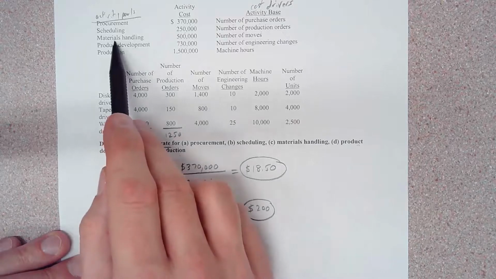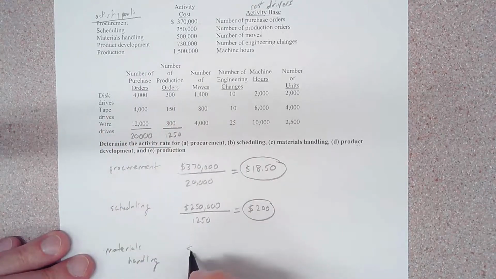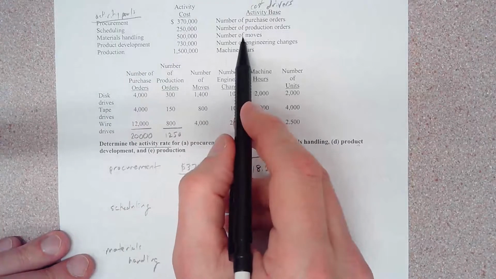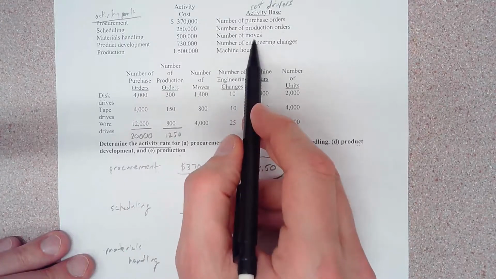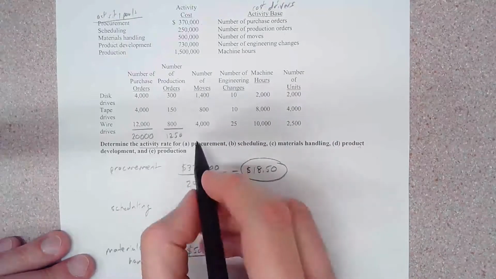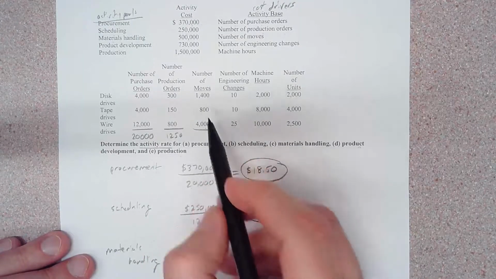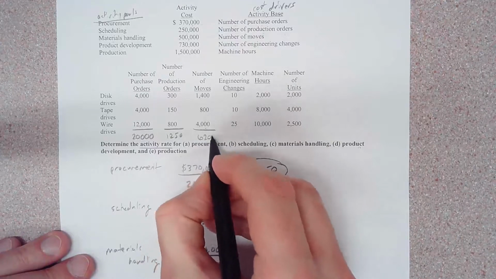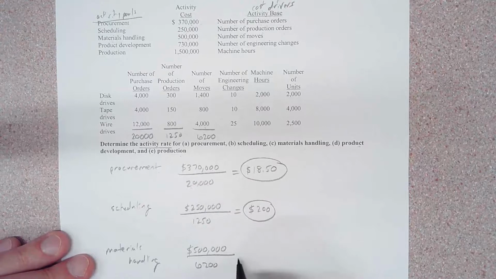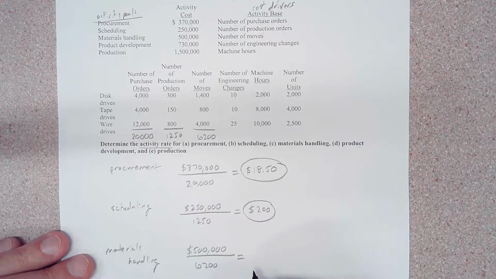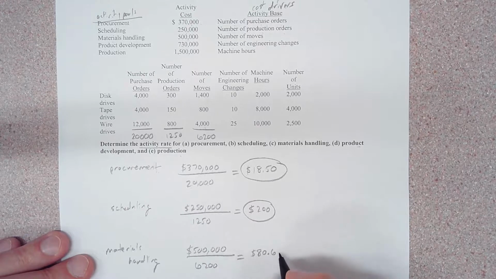Moving down the line, materials handling is our next item. It says that materials handling has an estimated cost of $500,000 and that the activity base is number of moves. So we come down here, find number of moves, and add it up. 2,200 plus 4,000 is 6,200 moves for the year. If we divide that out, I came up with $80.65, rounded, as the activity rate for materials handling.